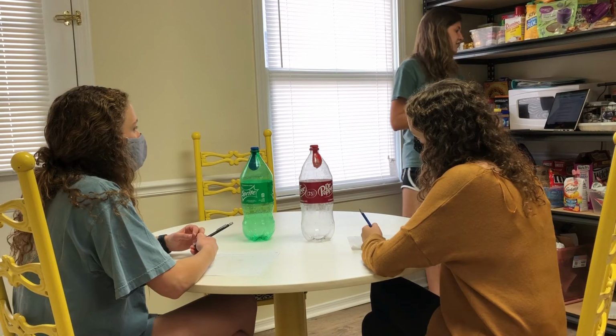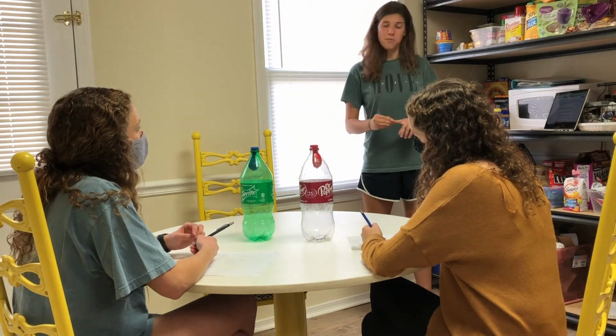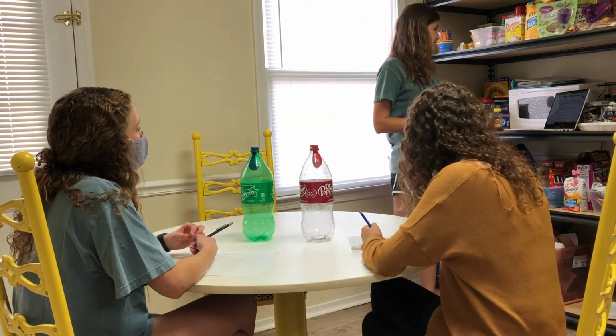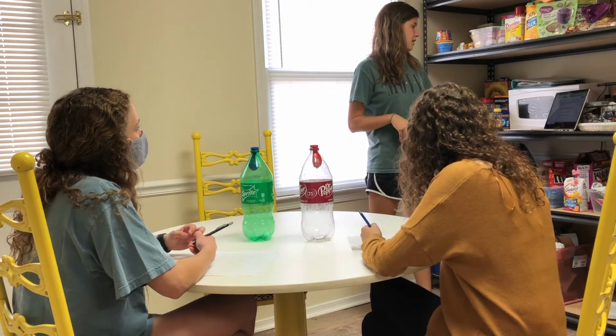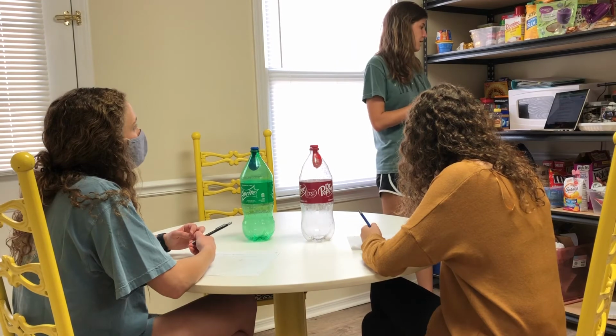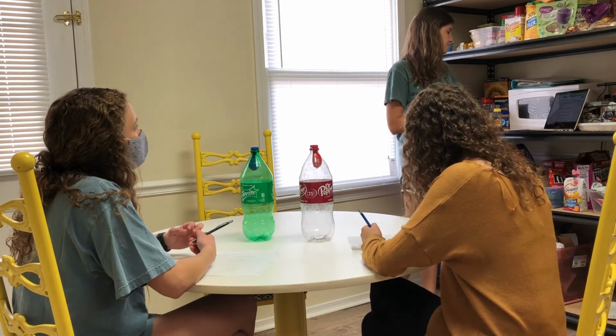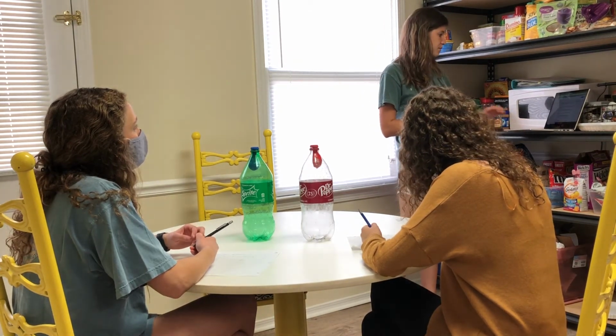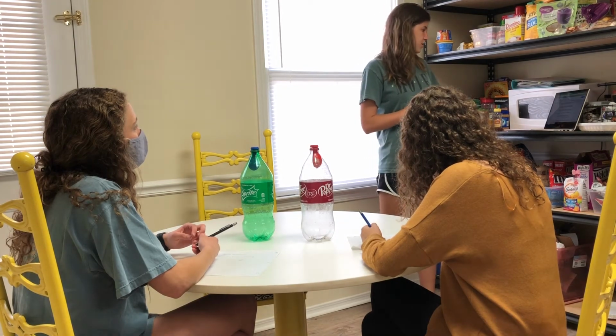So air does indeed take up space inside the bottle, and the bottle that does not have a hole in the bottom traps the air particles inside, which makes it a lot harder for the balloon to blow up, and it creates an immense amount of air pressure that builds up inside the bottle as well.